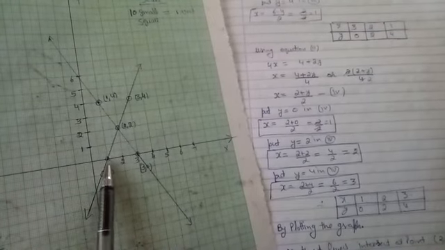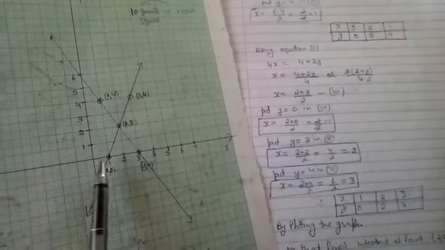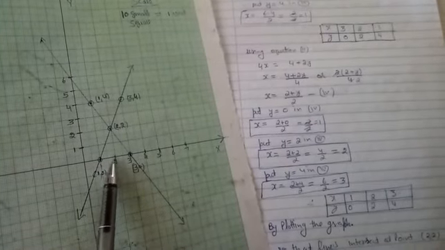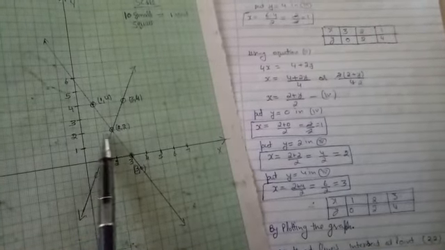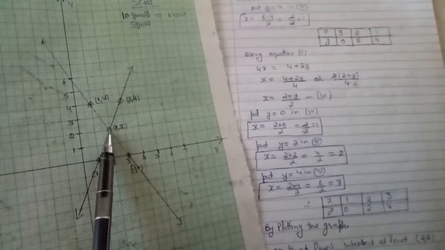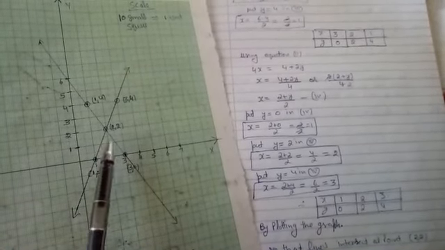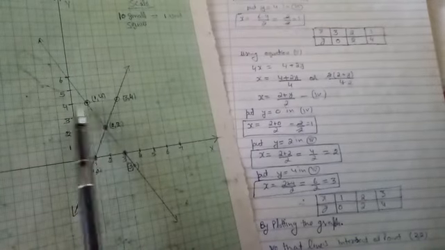Similarly for table 2, the value of x is 1 and the value of y is 0. Value of x is 1 here, and value of y is 0, so these two lines meet at this point, so this point is (1, 0). Value of x is 2, value of y is 2. This vertical line gives x equal to 2, this horizontal line gives y equal to 2, then both lines intersect at this point, this is (2, 2). And then x is 3 and y is 4.